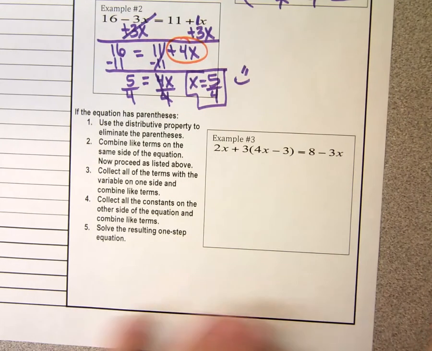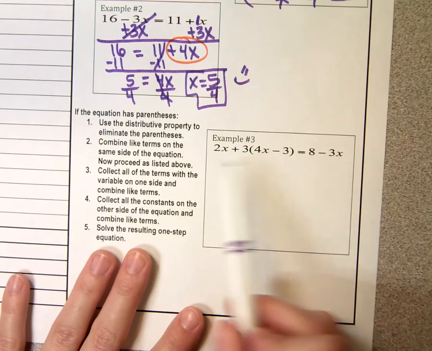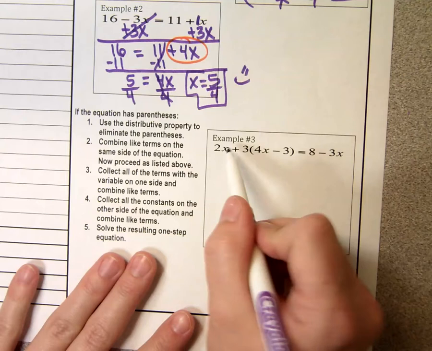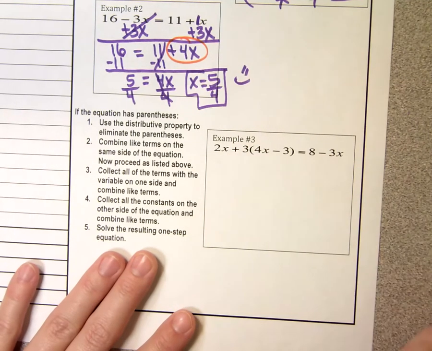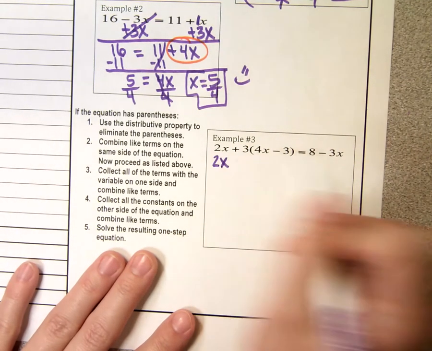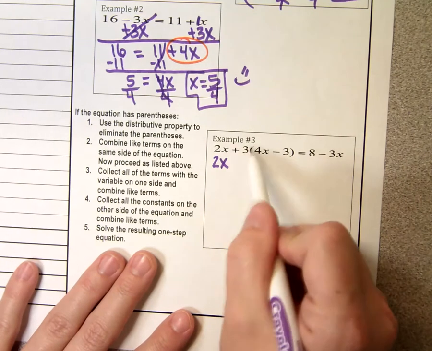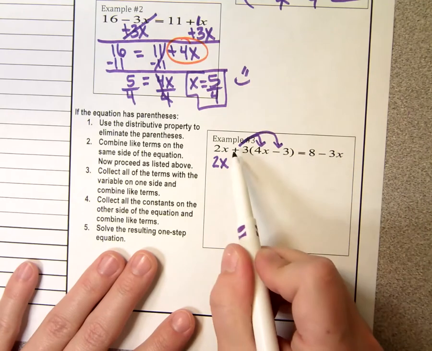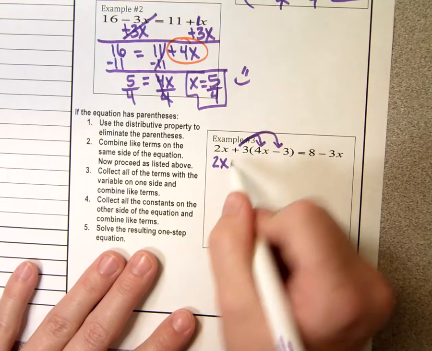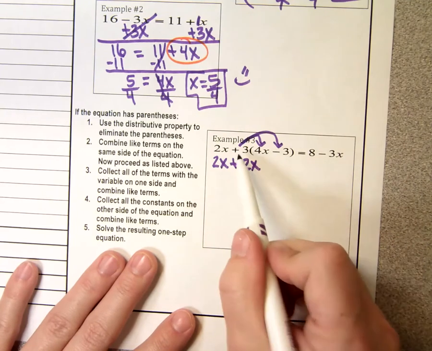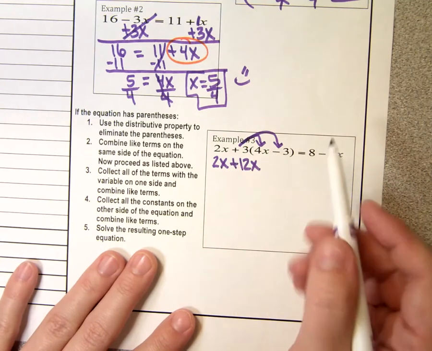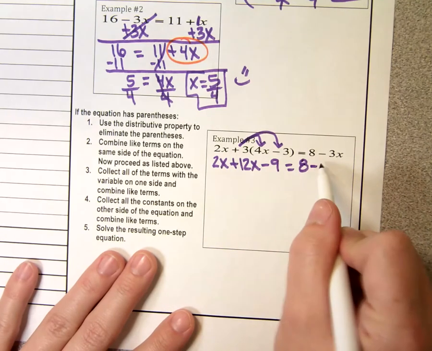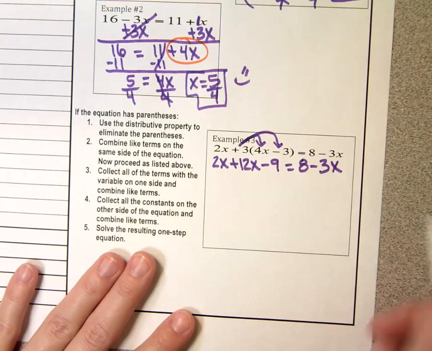Okay, example 3. If you ever see parentheses in a problem, we have to get rid of those before we do anything else. So, am I distributing the 2x? No. We're just going to bring that down. What am I distributing? This positive 3. So let's distribute it. We distribute it with both things in the parentheses. So what is 3 times 4x? 12x. What is 3 times negative 3? Negative 9. And then I just bring down the equals, the 8, and the minus 3x.